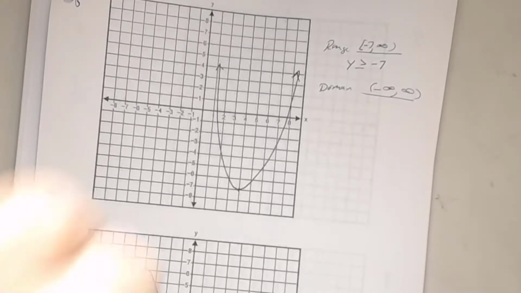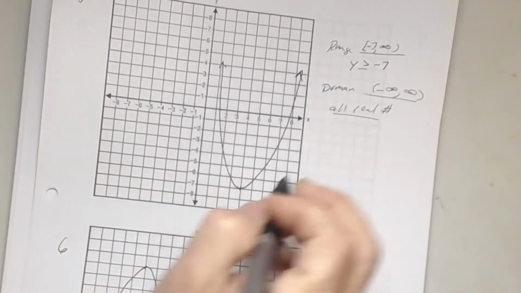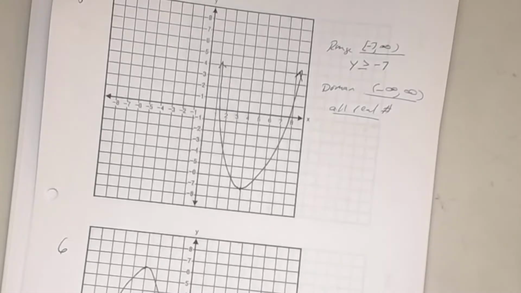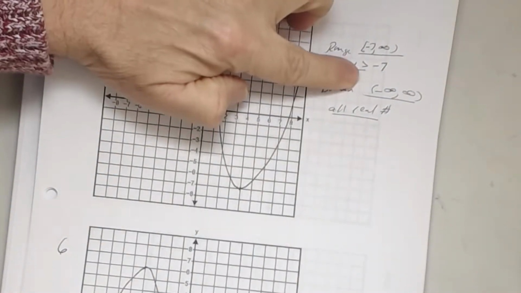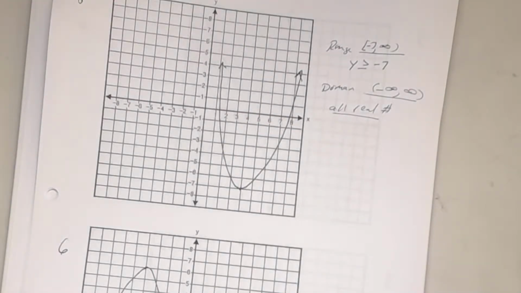So MyMathLab is going to list it as all real numbers. You're going to have some choices that are inequality, some that are interval, and some that just say all real numbers. If it's all real numbers, it implies the same thing as negative infinity to infinity. You can't write that as an inequality. Okay? All right.